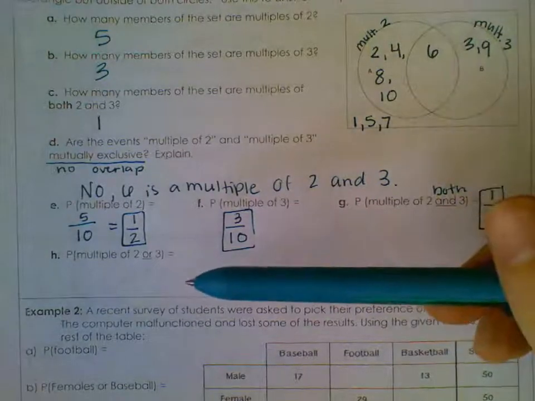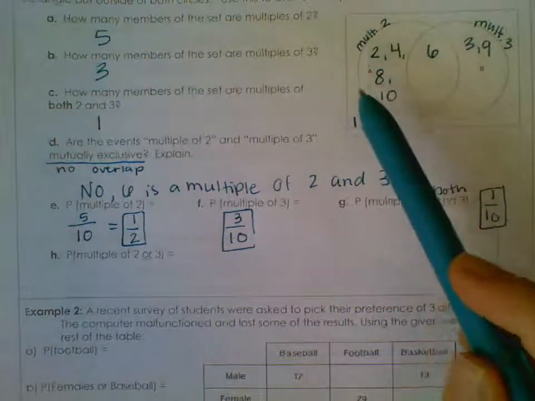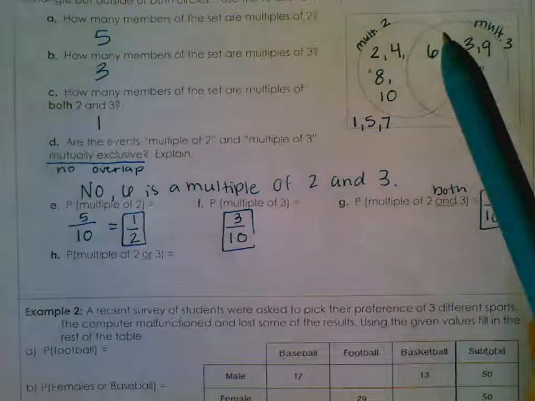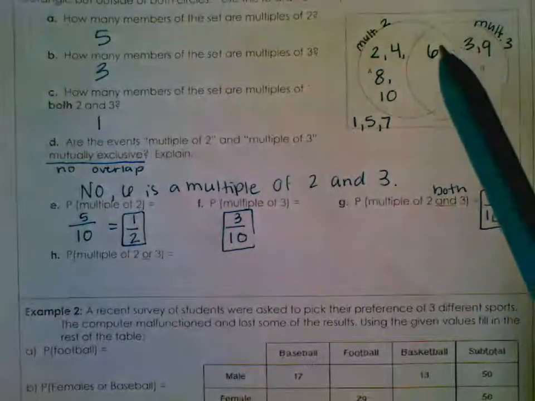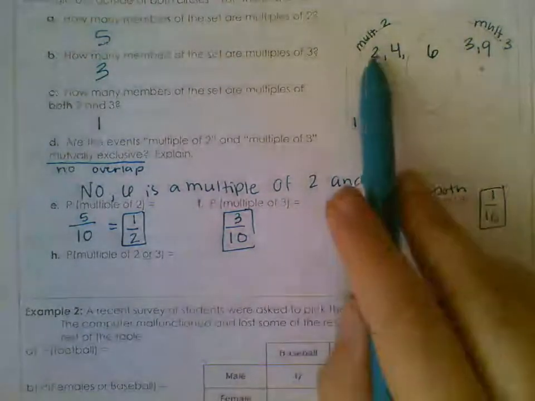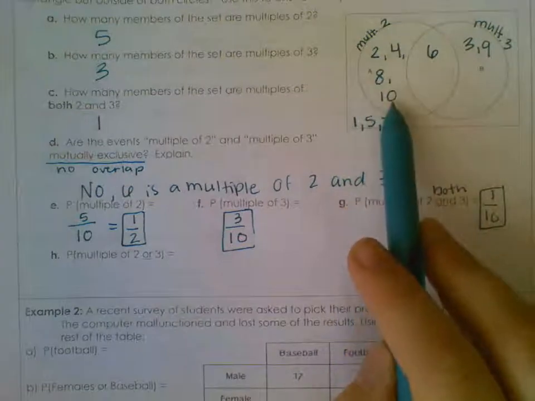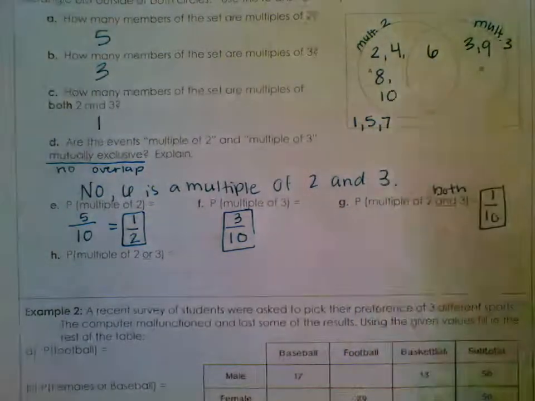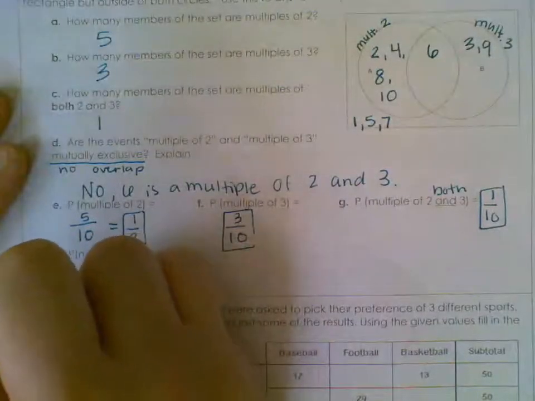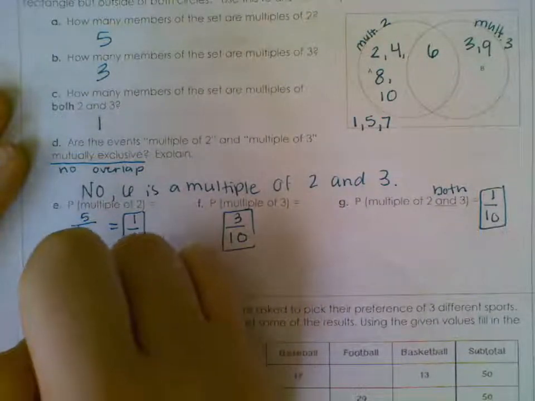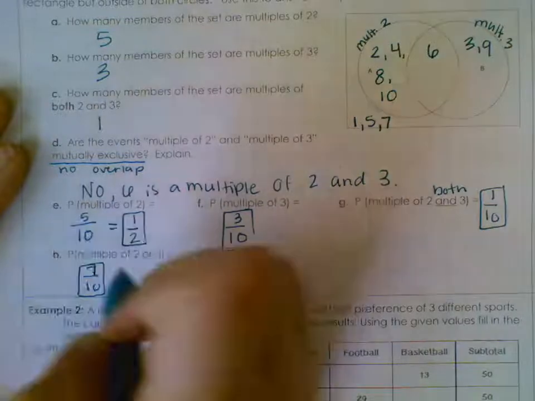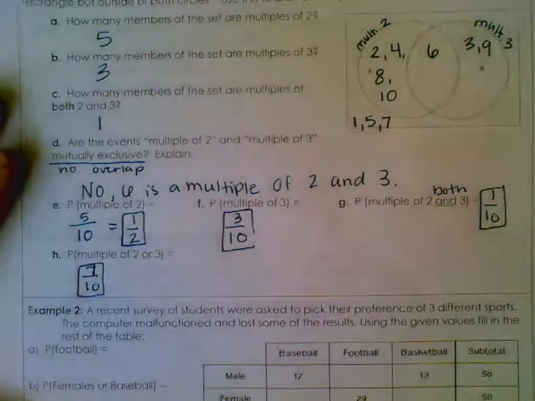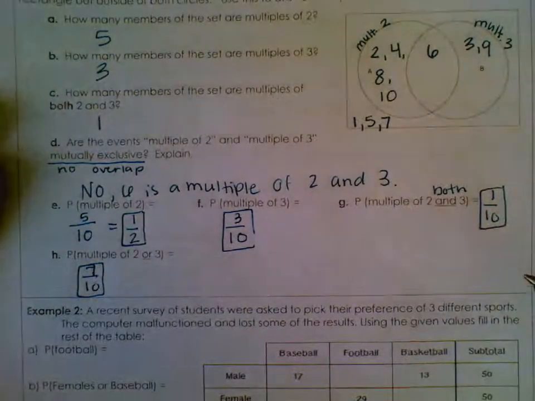So all the numbers that are 2 or 3, that's really any number that is inside of this Venn diagram. So that would be 1, 2, 3, 4, 5, sorry, 1, 2, 3, 4, 5, 6, 7 numbers out of 10 to get that answer. Now you could follow the formula, but you're going to have to think about it a little bit differently than probably what you would normally expect.